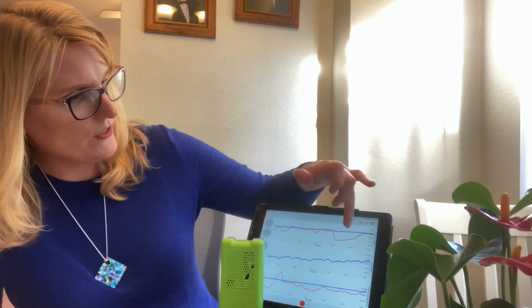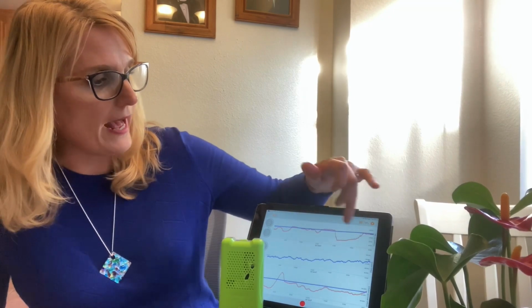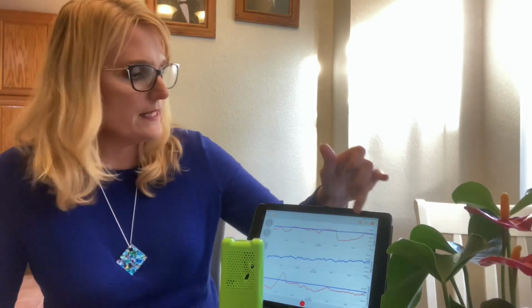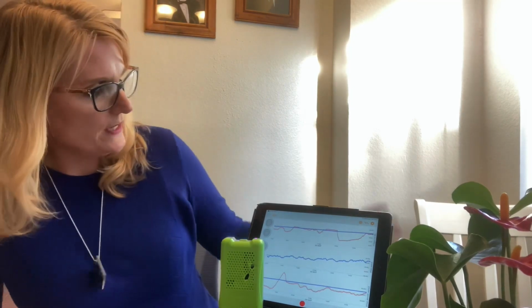So the first line here is my particulate matter 2.5. So it's 2.5 microns or more. Particulates is what this air pollution meter registers. And so I have the running total, which is in red, and then the average line of best fit, but it is more of an average line that's in blue here. So let's get our averages.